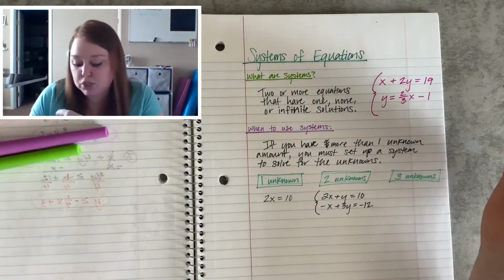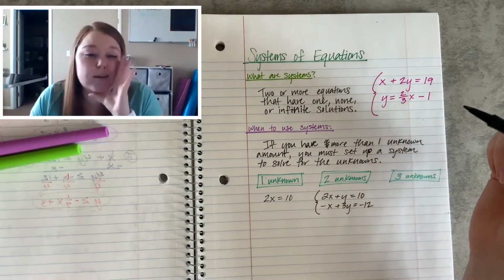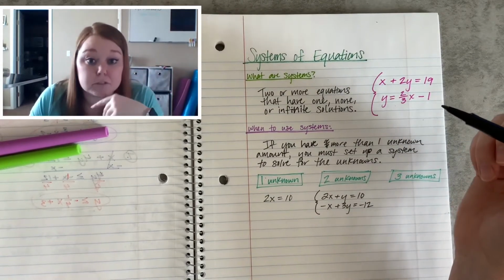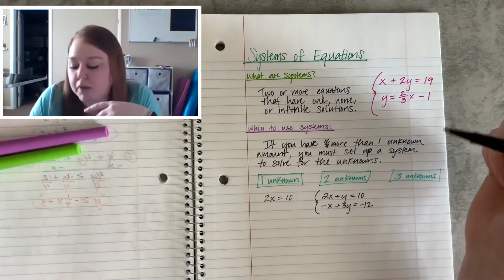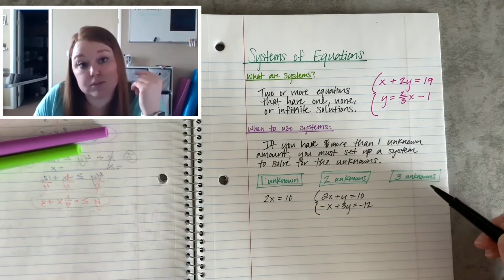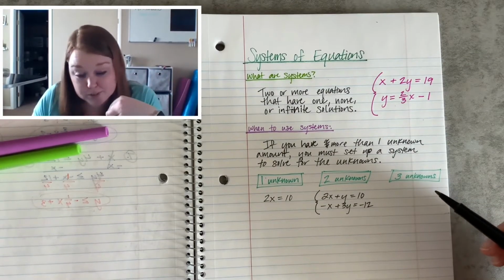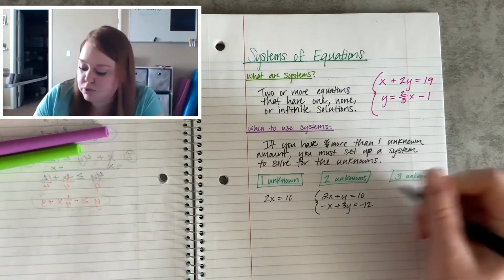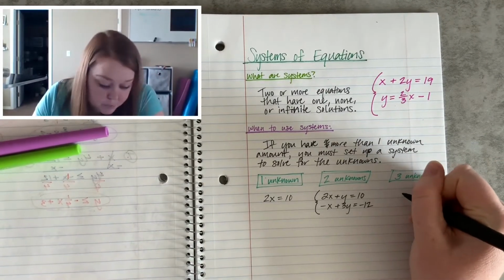3 unknowns. So x, y, and by the way, they don't always have to be x and y. You could be solving for k and solving for w. Doesn't matter. But 2 variables. But in Algebra 3-4, you'll be solving for 3 variables, and that's typically x, y, and z. So we're just going to have a little example of that.